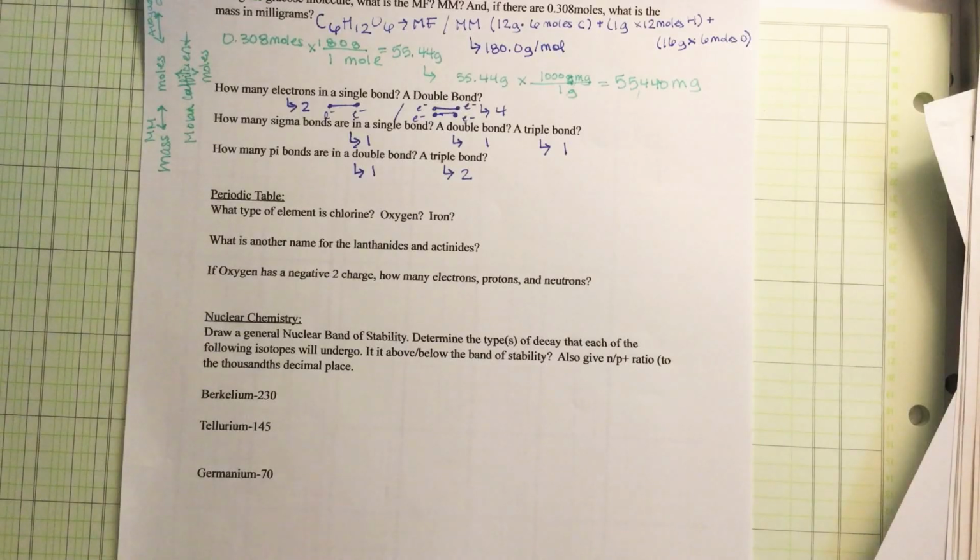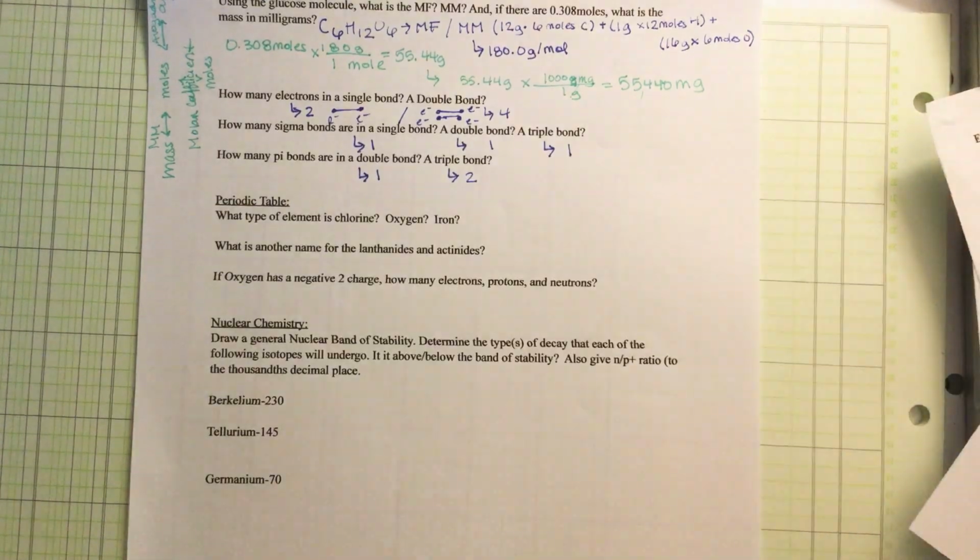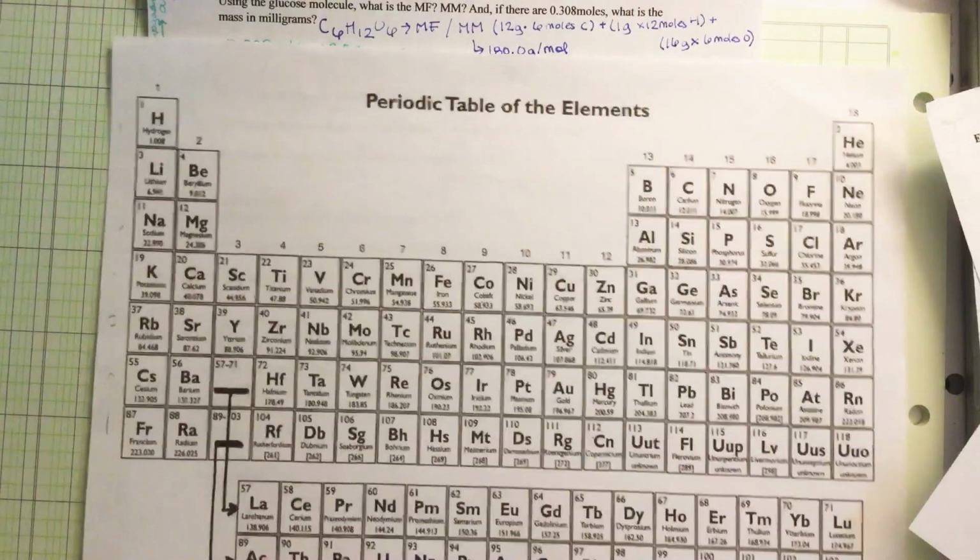Alright, hello. This is again the Quiz 4 review and mid-semester review for AWC's Chem 151 Supplemental Instruction. We're going to be answering some short questions about the periodic table. So let's get that periodic table out again. You can use this one.